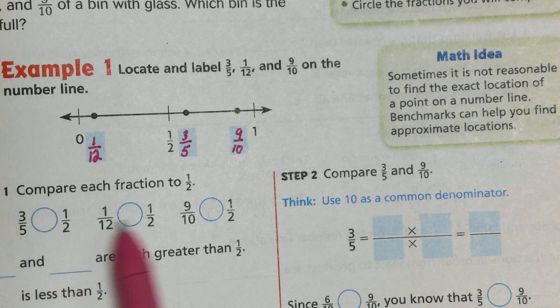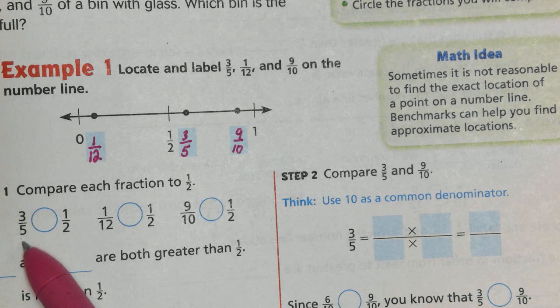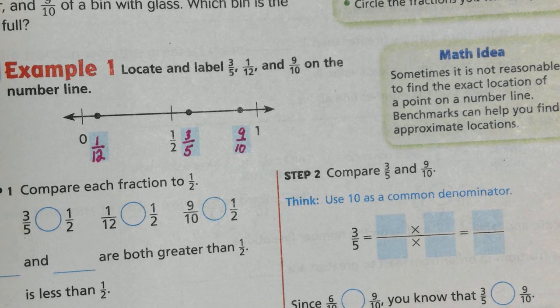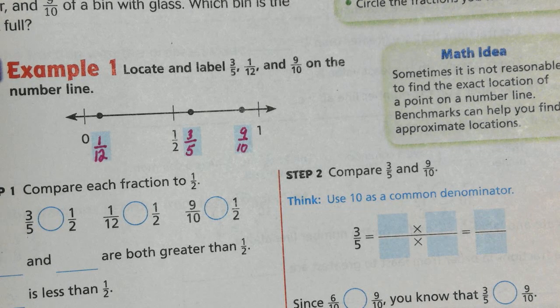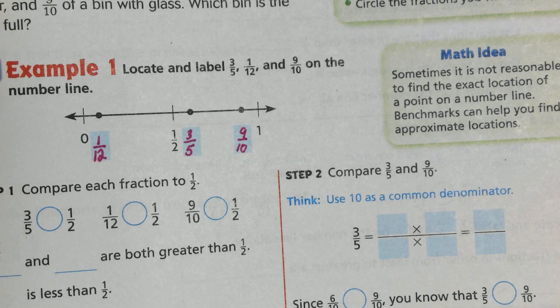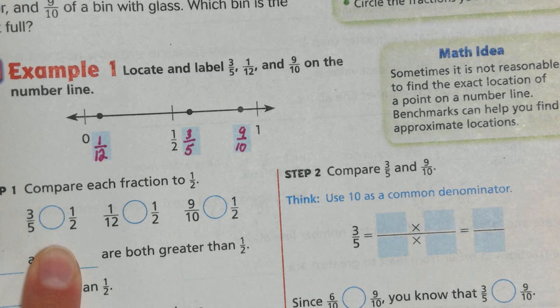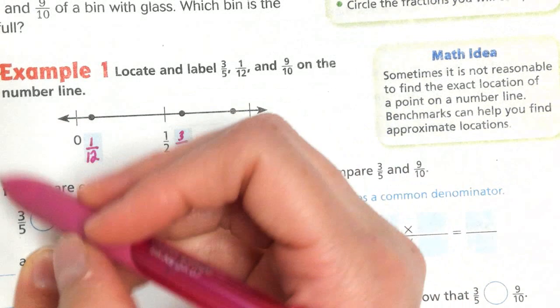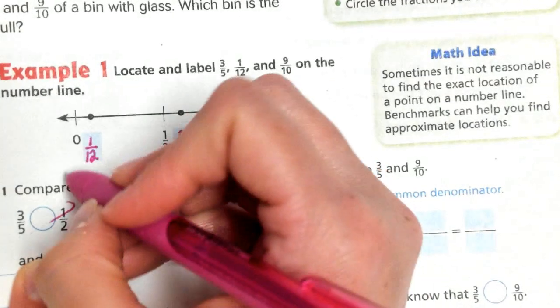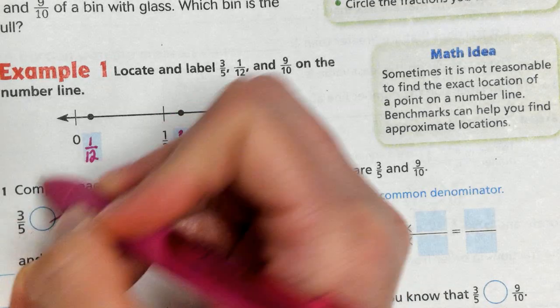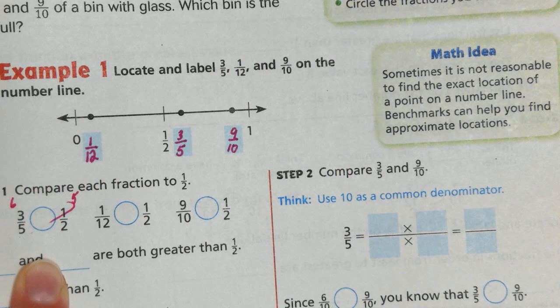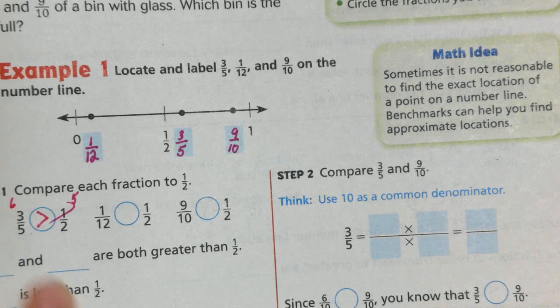I can also compare the fractions to 1/2. When I compare 3/5 to 1/2, is 3/5 greater than or less than 1/2? Go ahead and do your butterfly and tell me. I want to know which is greater, 3/5 or 1/2. All right, let's do the butterfly. 5 times 1 is 5. 2 times 3 is 6. Which is greater? 3/5. So 3/5 is greater than 1/2.